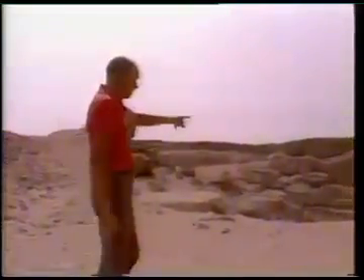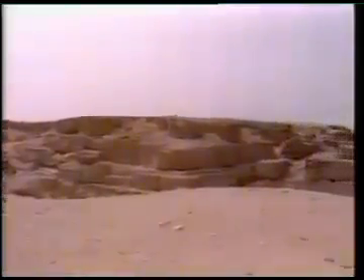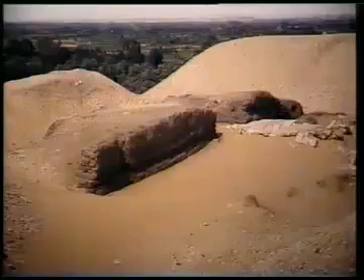Now, these are stone mastabas over here of the 4th dynasty. But the kings of the 1st and 2nd dynasty were buried in mud brick mastabas. Now, when we come to the 3rd dynasty, there was a dramatic development, and we find that at Saqqara. Let's go there and have a look.